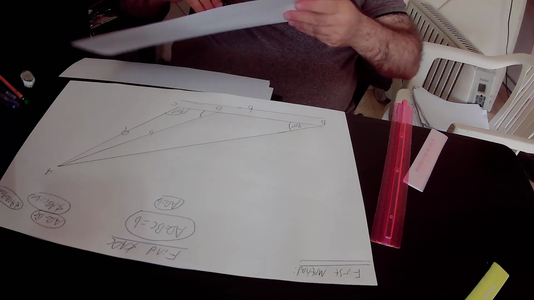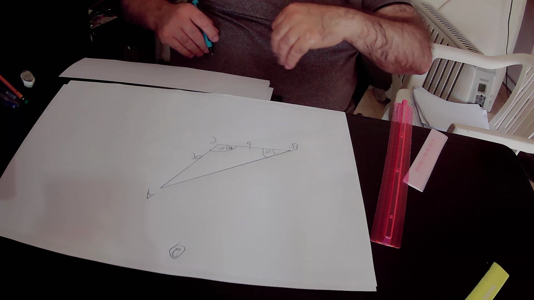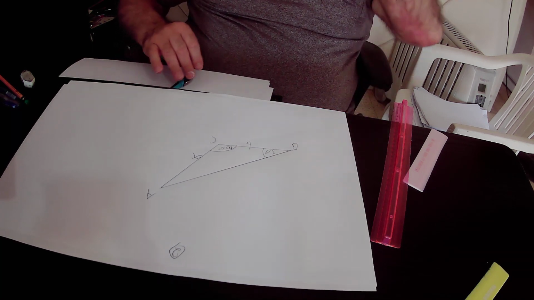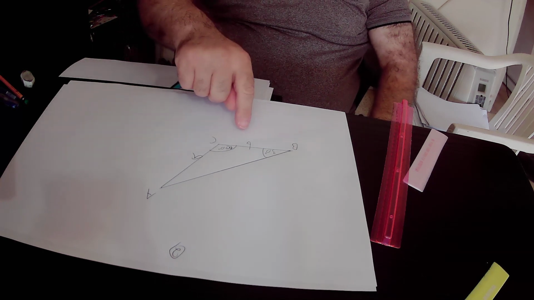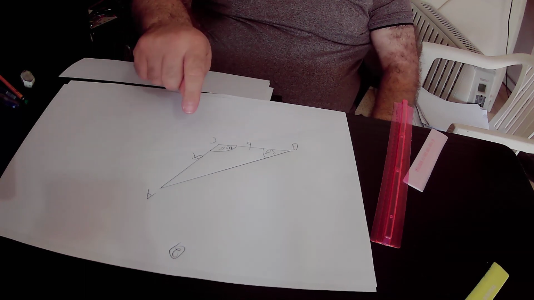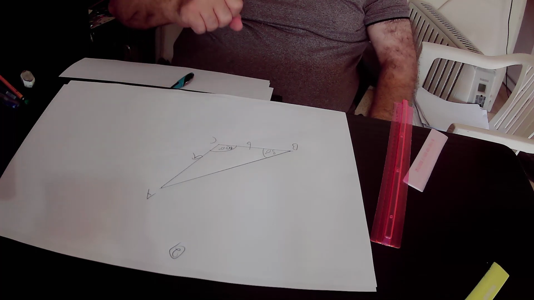So this is triangle ABC that I copied from the original drawing. We know that side AC equals A units, side BC of triangle ABC equals B units, angle ABC equals 30 degrees, and angle ACB equals 100 degrees.